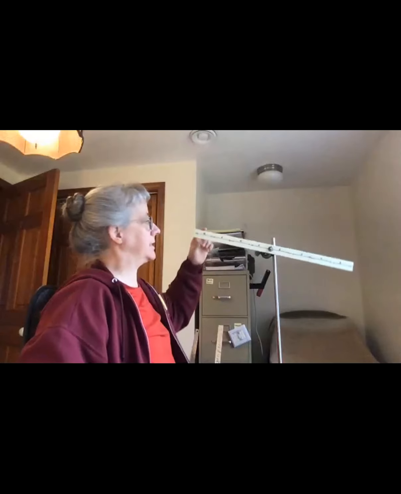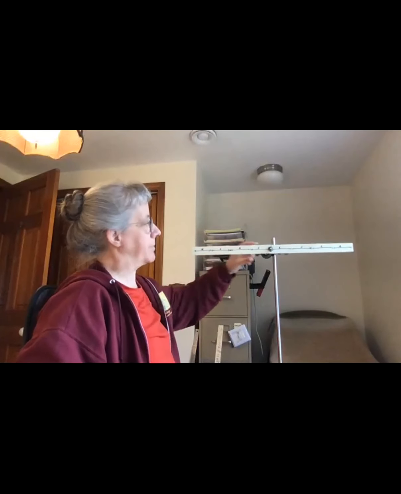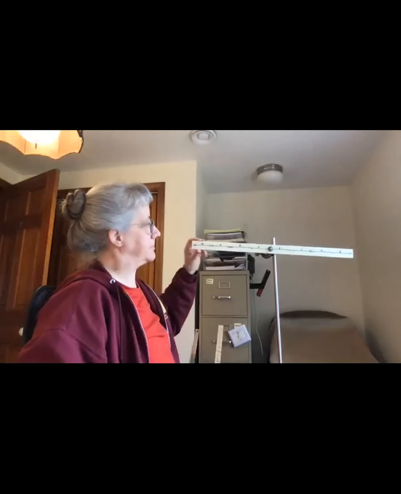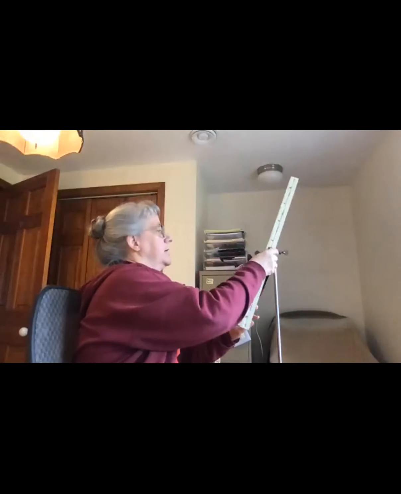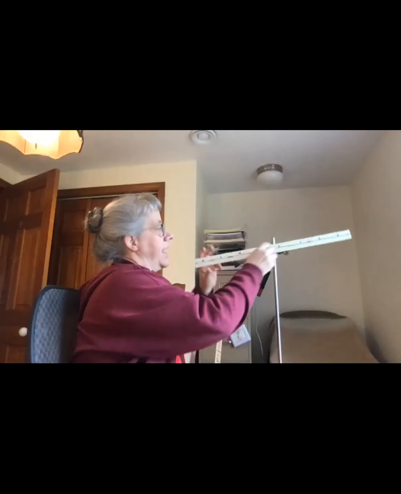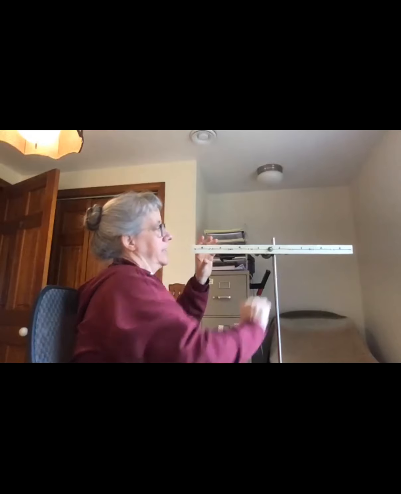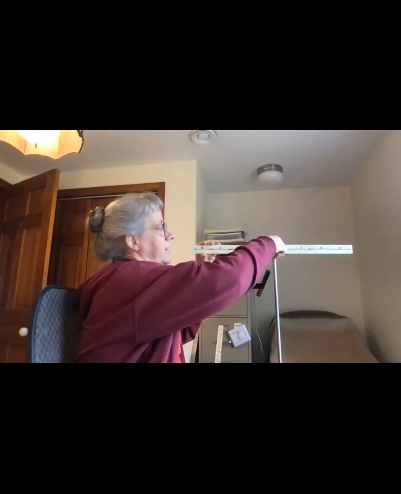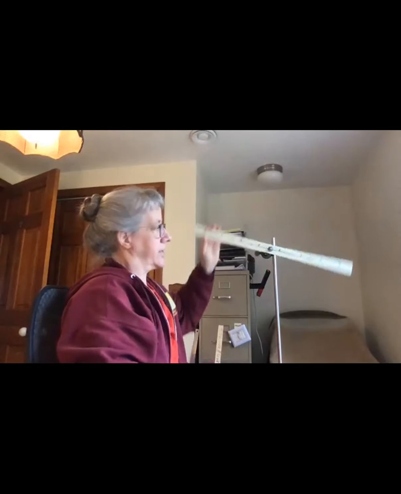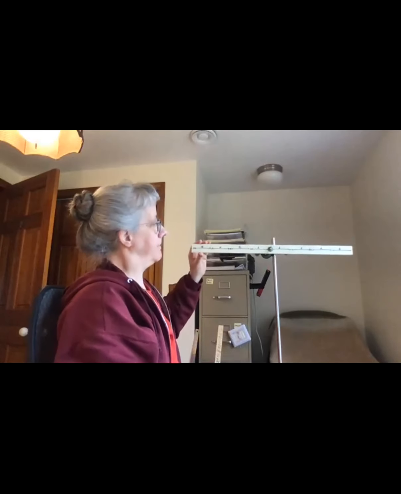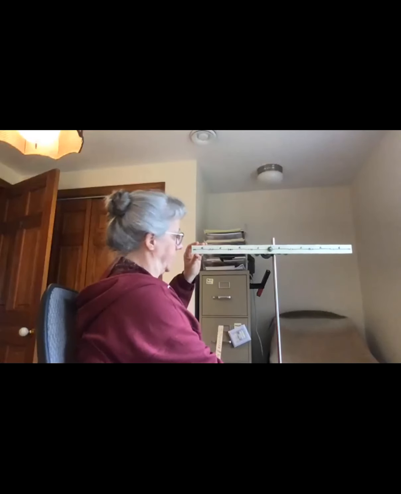What I've got here is a little plastic rod. I covered it with paper. This plastic rod is on a little axis here. I can tighten it up and make it stay in one place, or I can have it a little bit loose so that it's free to rotate. This rod has holes in it.